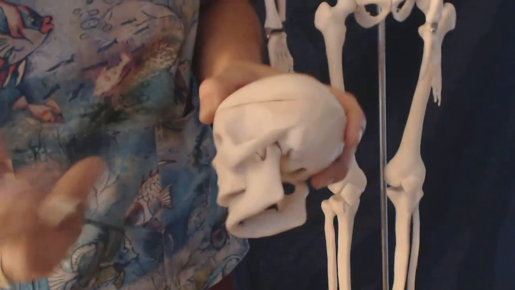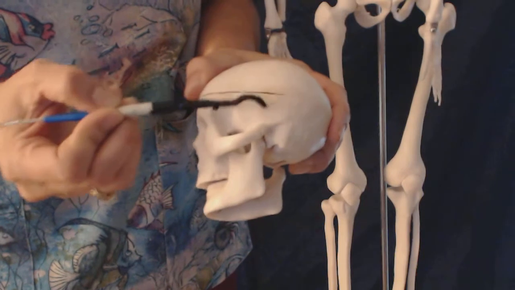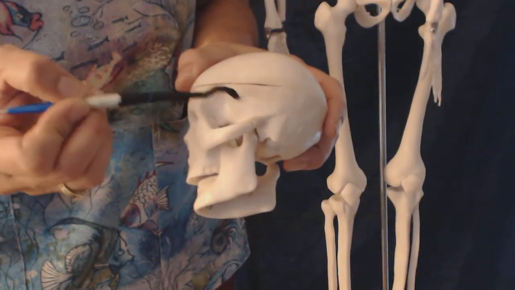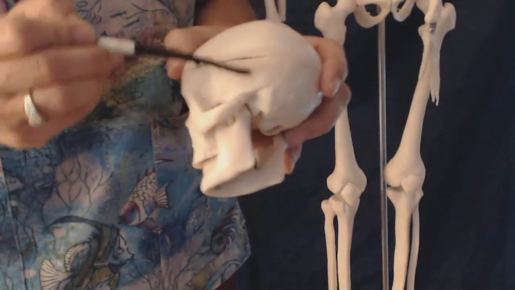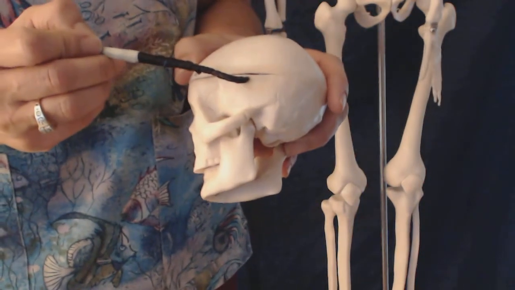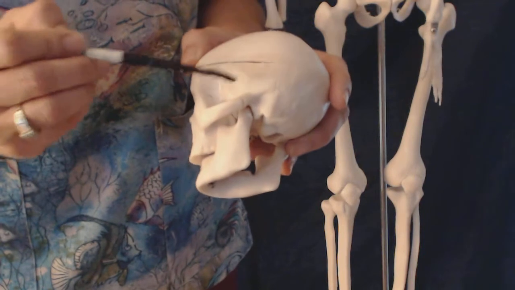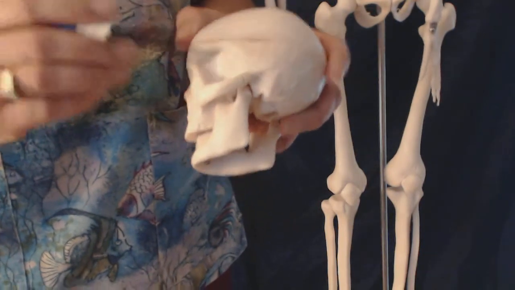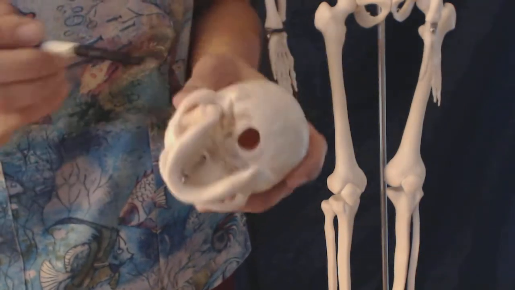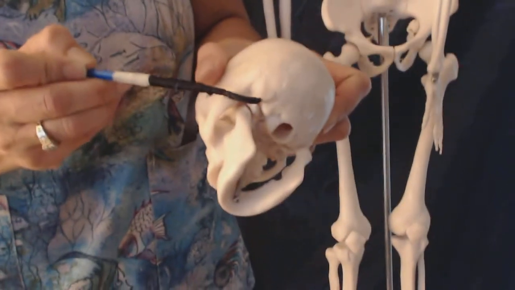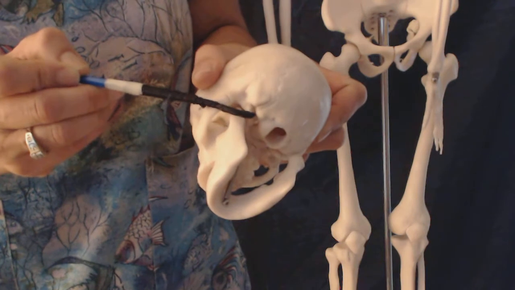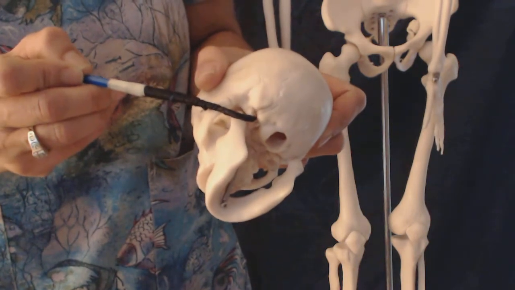The temporal bone forms part of both lateral walls, so there are two, and it articulates with the zygomatic bone. The mastoid process here is the attachment site for muscles that rotate or extend the head.